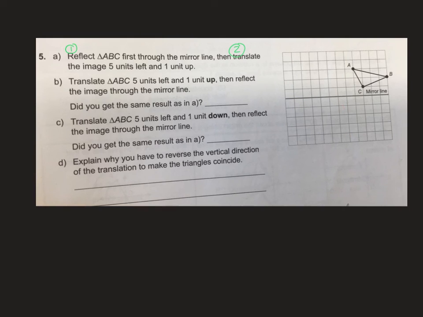and redraw it there. Part B asks you to translate this triangle, so we're going back to the original, 5 units left and 1 unit up, and then reflect it across the mirror line and asking if you got the same result. Question C asks you to translate 5 units left and 1 unit down and then reflect to see if you got the same answer. So explain why you have to reverse the vertical direction. So why does it work if you reverse it and not if you do the same and then flip it, right? How close do you need to get to the line?